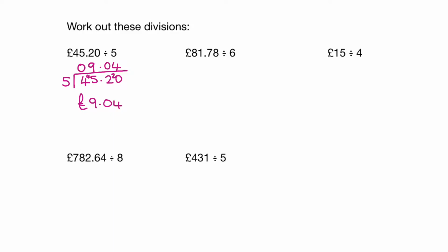Okay, next one. £81.78 divided by 6. All right, so 6 into 8. Well, there's 1 6 in 8, and there are 2 left over. So now we're looking at how many 6s are in 21. So 3 6s are 18, 4 6s are 24. So we can say there's only 3 6s in 21, and we've got 3 left over.